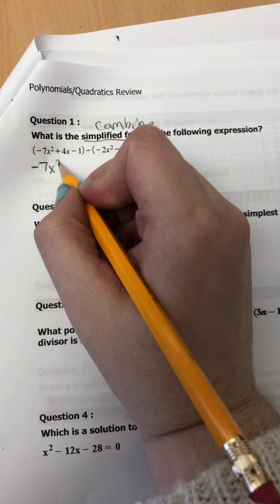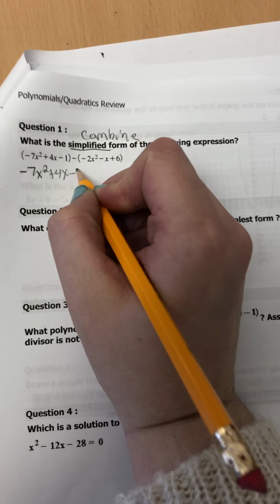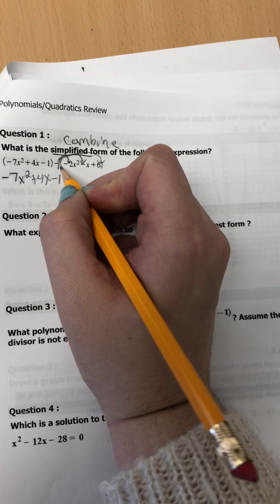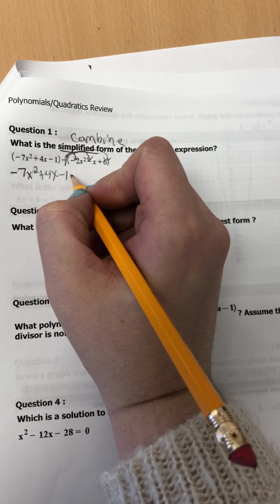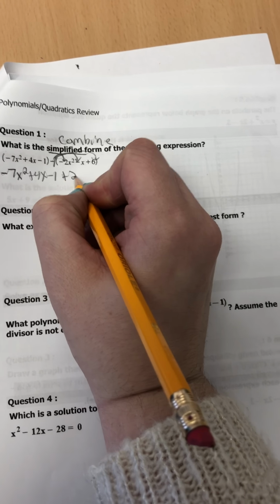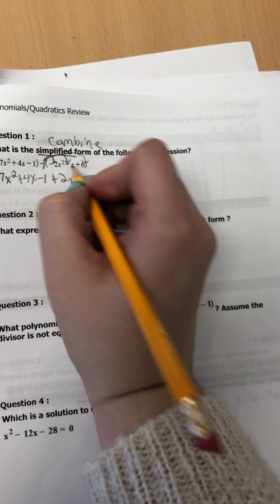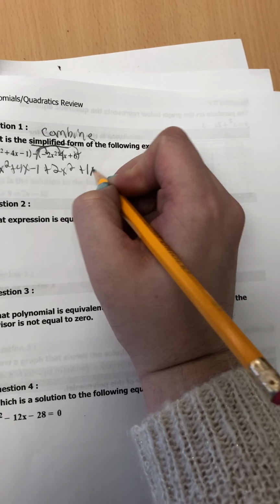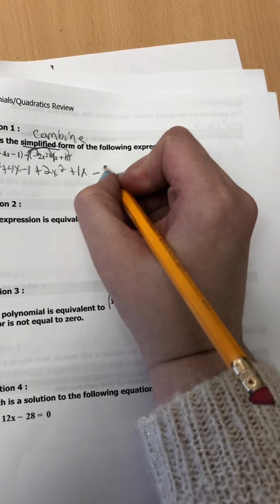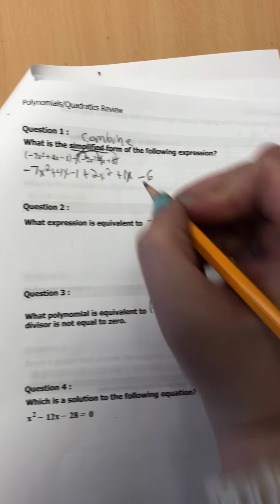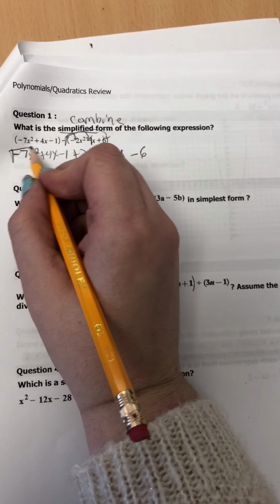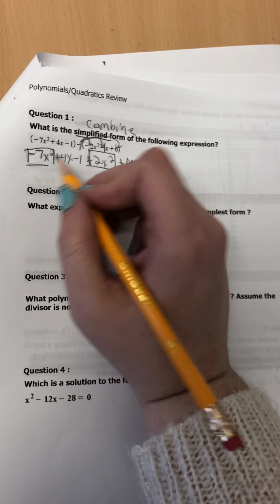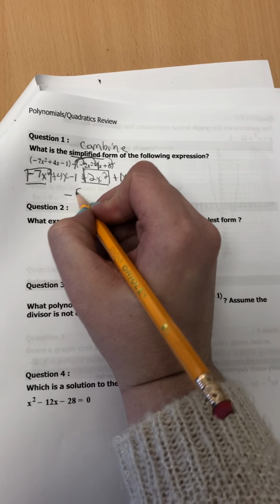This one, I don't need the parentheses around. But this one, I need to distribute a -1. So -1 times -2 is a +2 x squared. -1 times -1 gives me a +1 x. -1 times 6 gives me -6. Now I look for things that are like terms. So here I have an x squared, and here I have an x squared. So I'm going to put those together. So -7 plus 2 gives me -5.